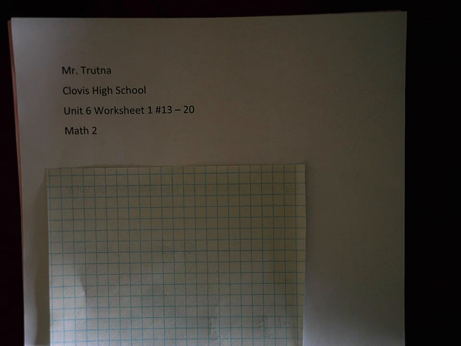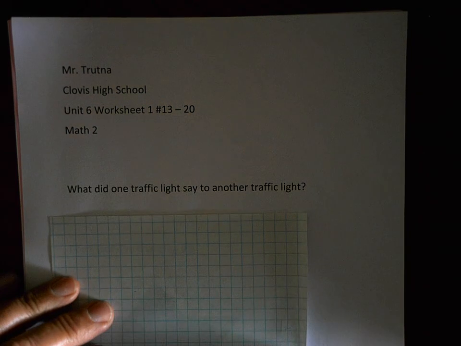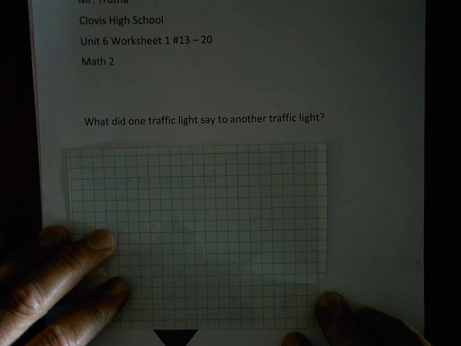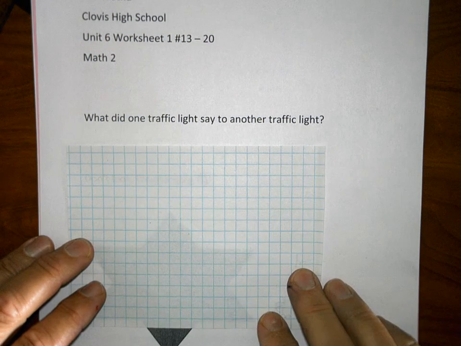Clovis High School, we're going to go over Unit 6, Worksheet 1, numbers 13 through 20. This is Math 2, as is the policy, the thing that we do every day.